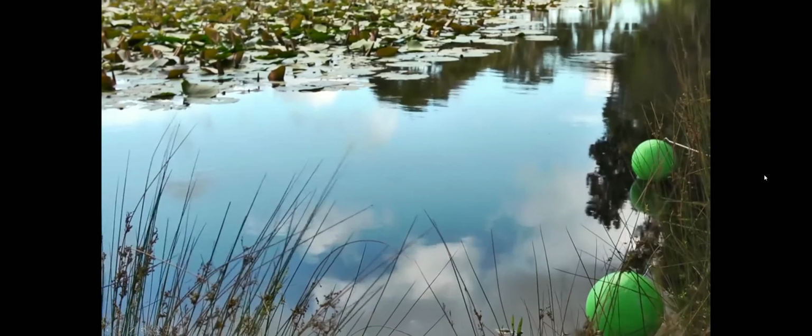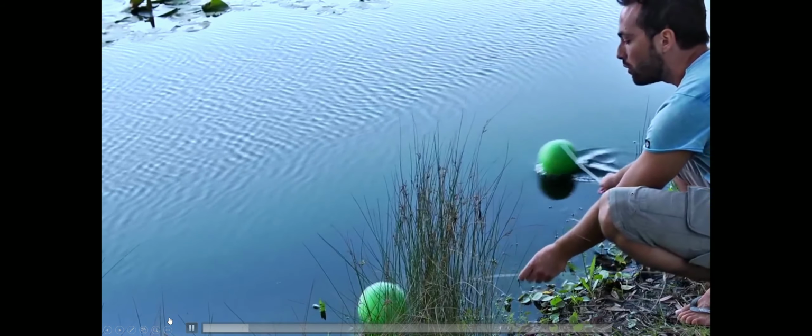I've got a demonstration here on a little pond where we can see this with water waves. I have two sources.